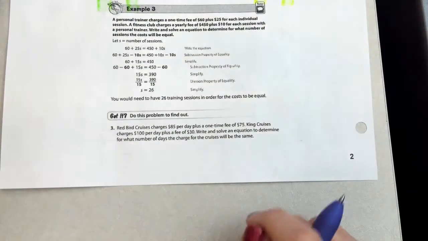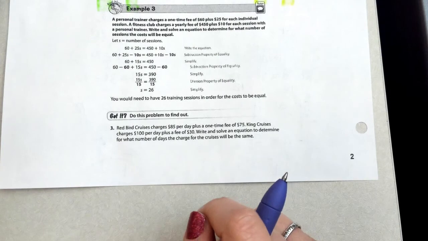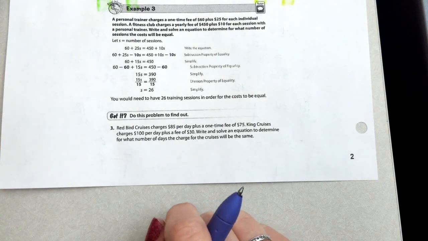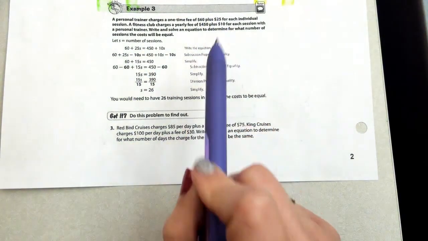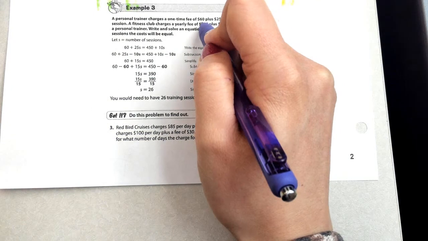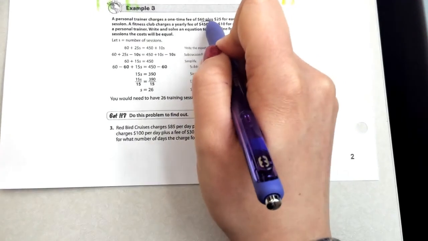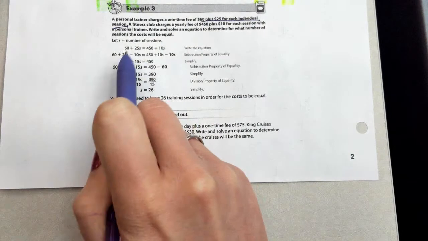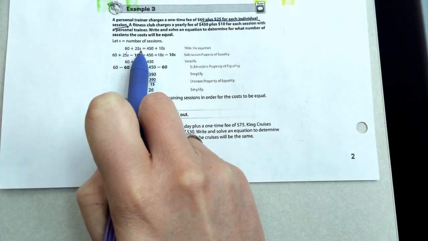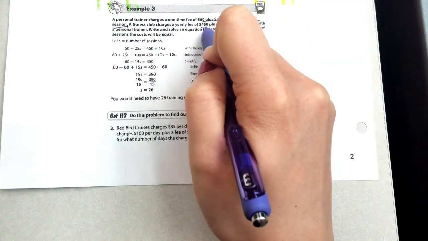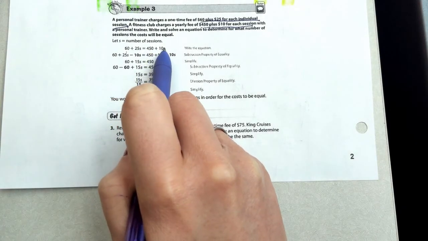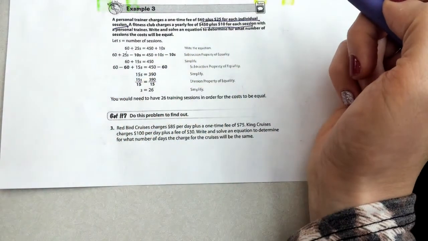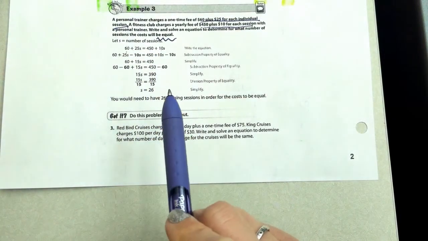And the last thing is story problems. You have to write the equation first, then solve. Okay? So in this example, you can kind of look through it on your own time too, but the key here is one thing it's talking about is a personal trainer with 60 plus 25 for individual sessions. 60 plus 25 per session. The fitness club is 450 plus 10 per session. 450 plus 10 per session. We want to know when they will be equal costs. So you put an equal sign in between and you solve.